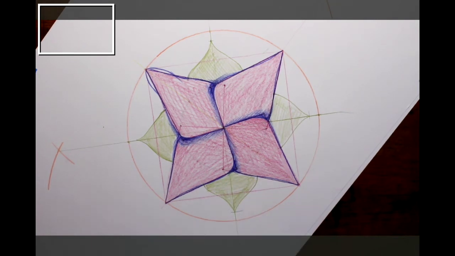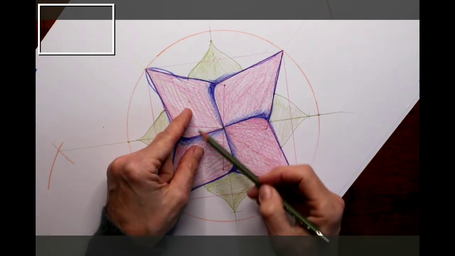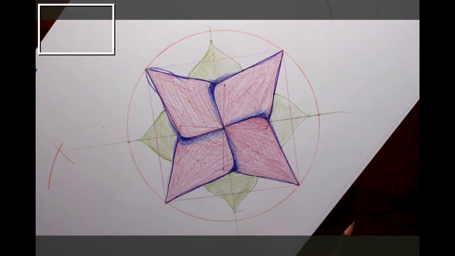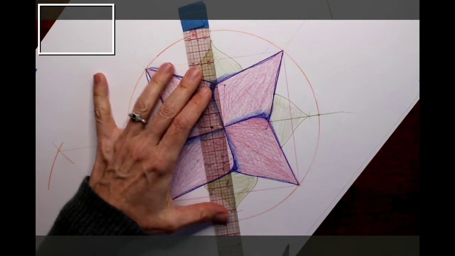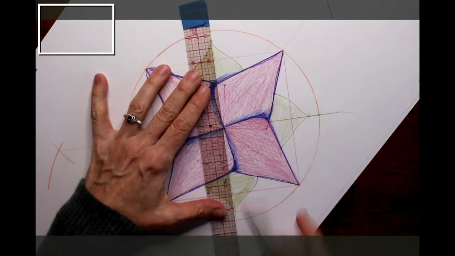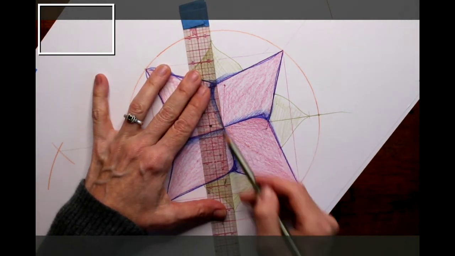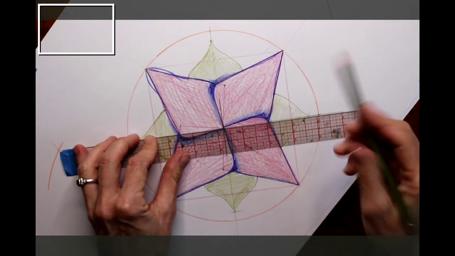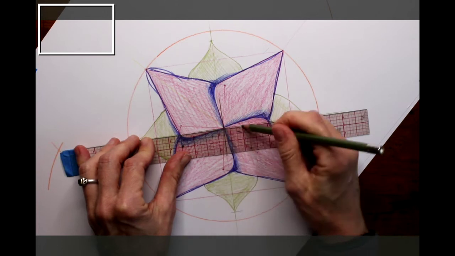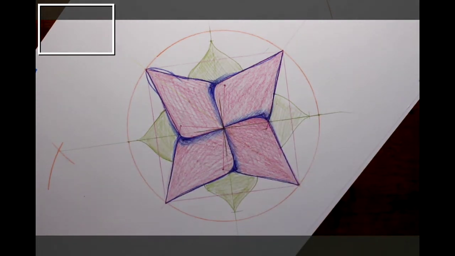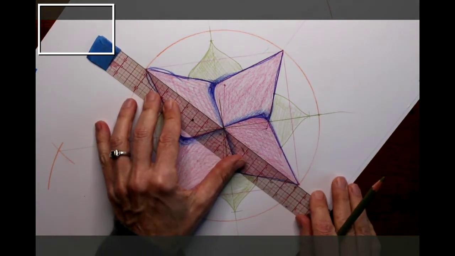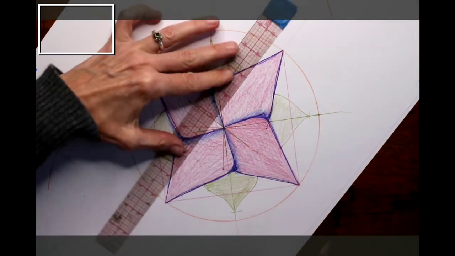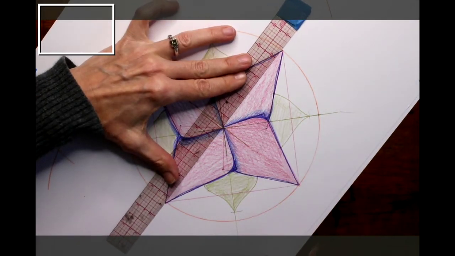Okay, I could leave it there, or I could add another set of petals, smaller ones, within here. And I've got the 8 axes laid out. I'm going to make them a little bit darker, but maybe I would decide to add another set of petals inside my flower, and maybe I would use 8 petals instead of 4. So you can decide how elaborate you want to get. Right now I'm just marking the axes clearly for you to see.